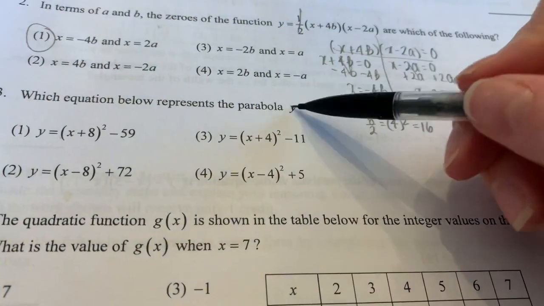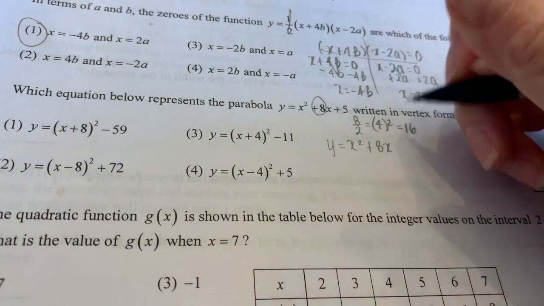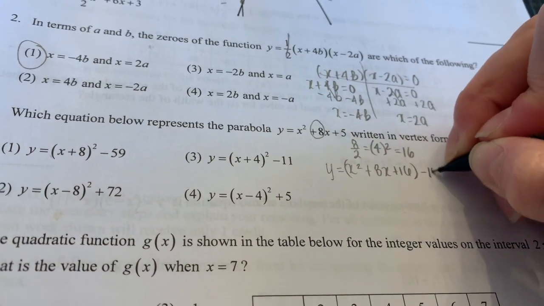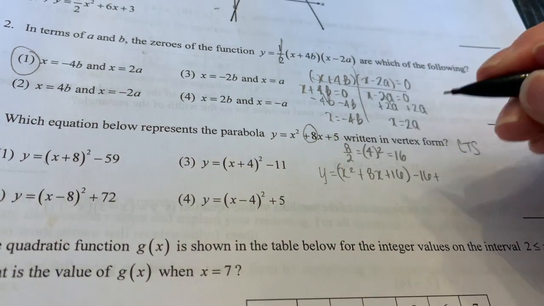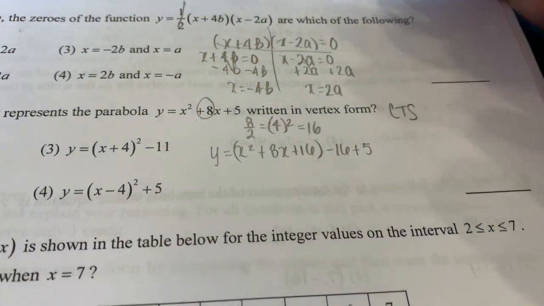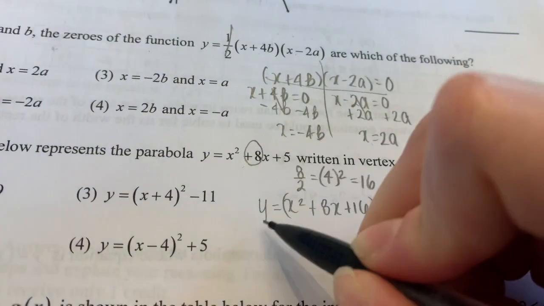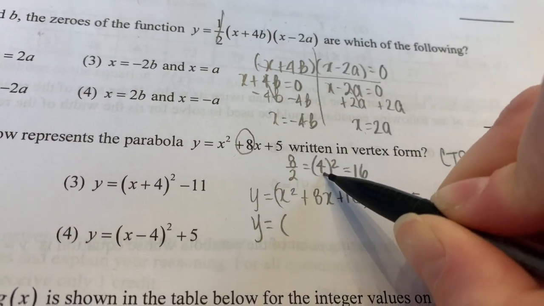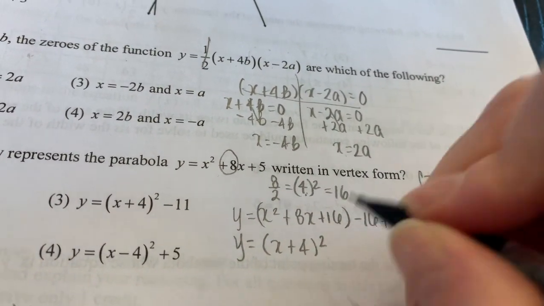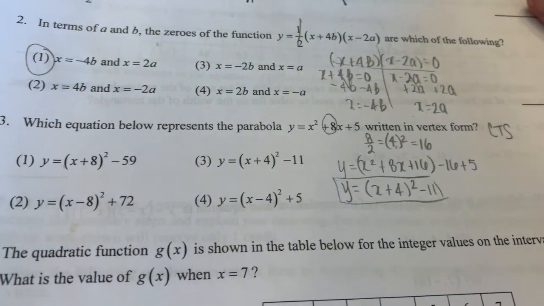So I get y equals x squared plus 8x. Now I'm going to add my 16. That makes my trinomial. Now I'm also going to subtract my 16, and never forget your c value on the end. Okay, remember the point of adding and subtracting the same number is so that you're undoing what you did, keeping the balance, right? So here's my perfect square trinomial. I replace this with the number that I squared, which is 4, so it's x plus 4 squared, and then negative 16 plus 5 is negative 11. This is my vertex form, so that would be choice 3.